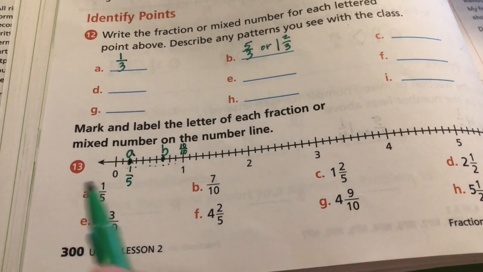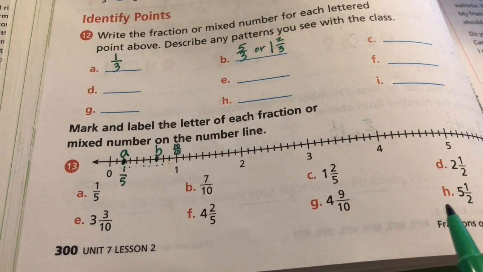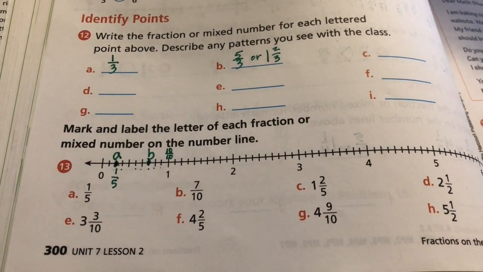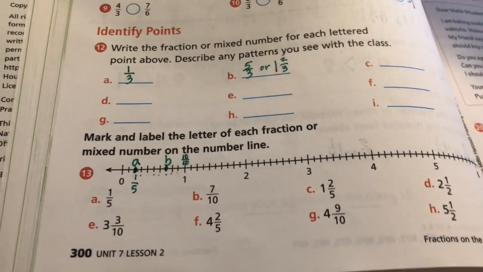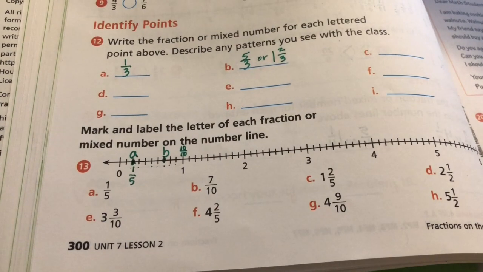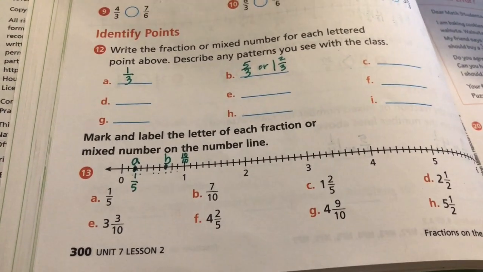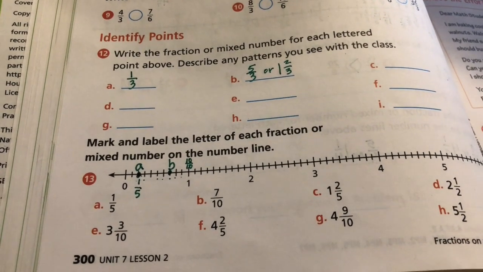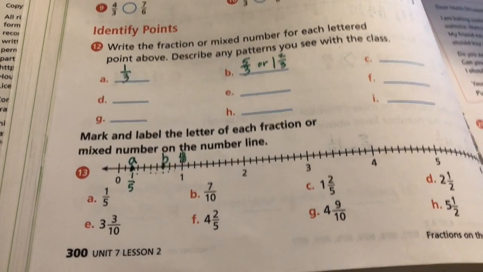See if you can do C through H on your own, okay? You've got this. I know it's tricky, but you can do it. Once you're done with this practice page, I want you to go back to the Google Slides, and you are going to do the activity on Mastery Connect to show me how well you're doing on this, okay? Good luck.